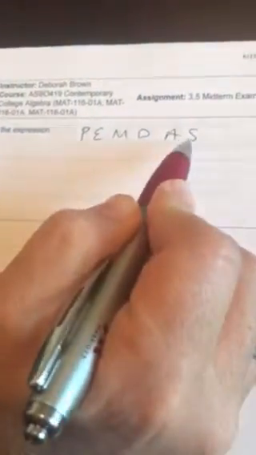Okay, this is Indiana Wesleyan University, Math 108, Workshop 3. Let's look at this first problem here. In order of operations, we're going to simplify this. Order of operations, remember, is please excuse my dear Aunt Sally: parentheses, exponents, multiplication, division, addition, subtraction.